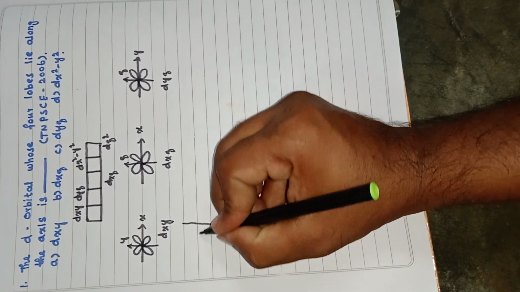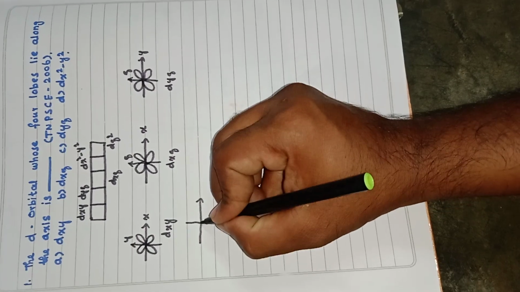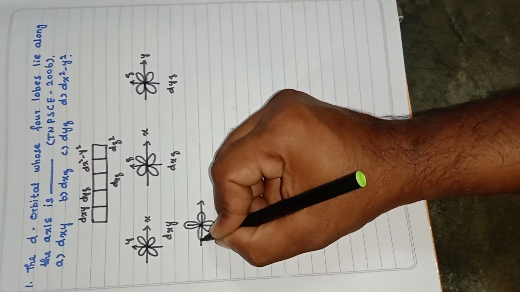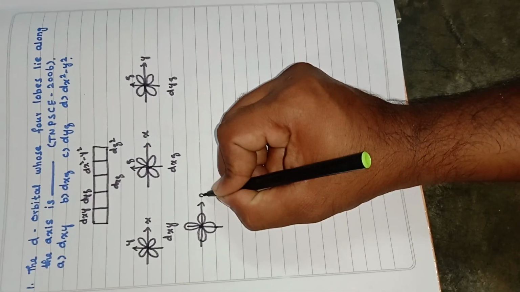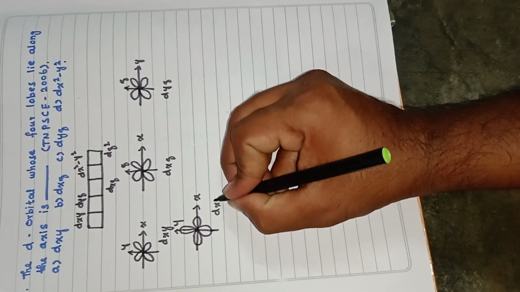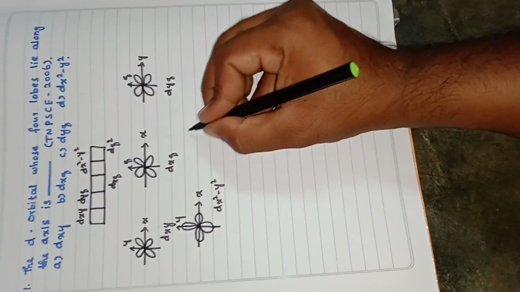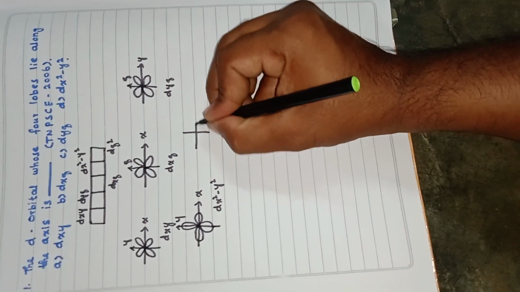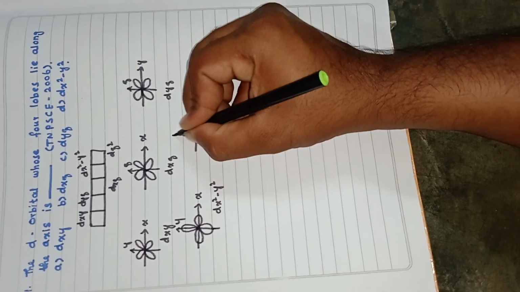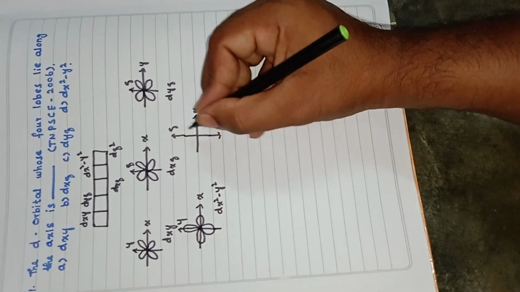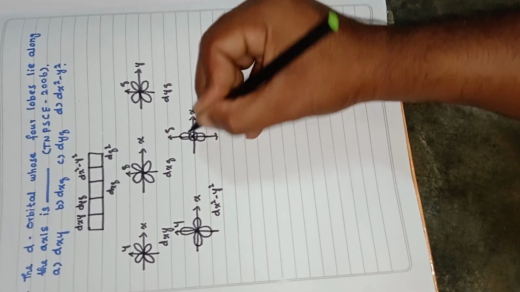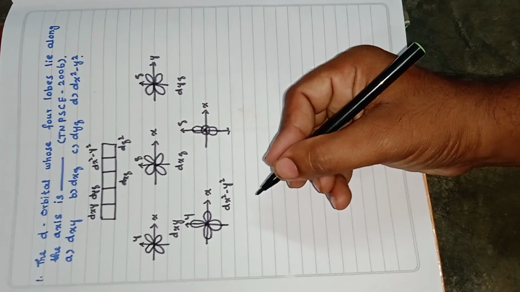The next one has 4 lobes along the axis, with lobes along the x-axis and the y-axis. So now we can write dx square minus y square. The fifth orbital is the dz square orbital. Here we have the x-axis and let us consider the z-axis, with 2 lobes along the axis and the center point as the donut.